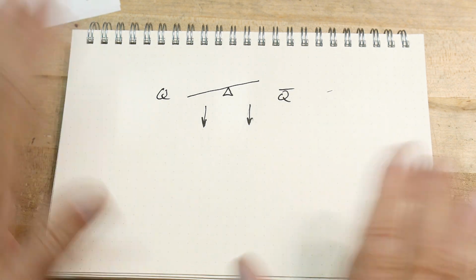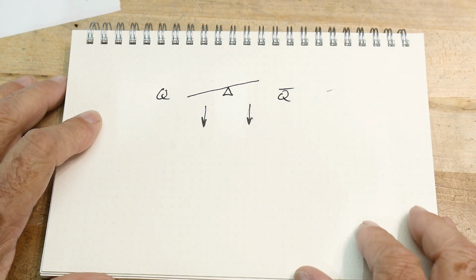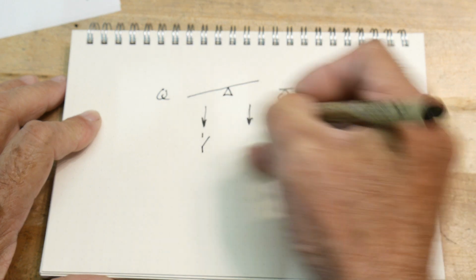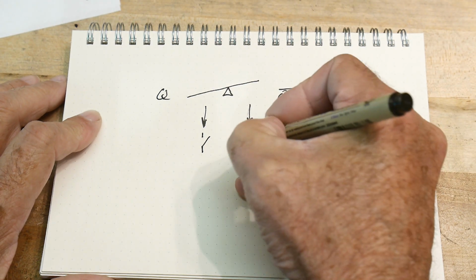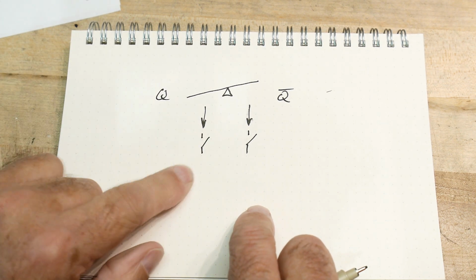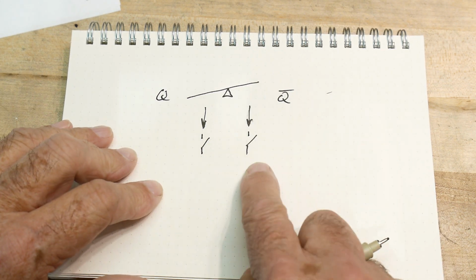But let's imagine that this is an electronic teeter-totter, okay? And the idea of pulling, we're going to have a switch, okay? So we'll have a switch here, and we'll have a switch here, okay? So if we close this switch, we can pull down on it. If we close this switch, we can pull down on this side, okay?